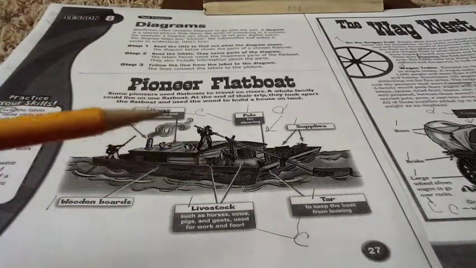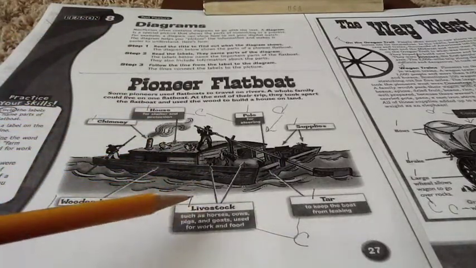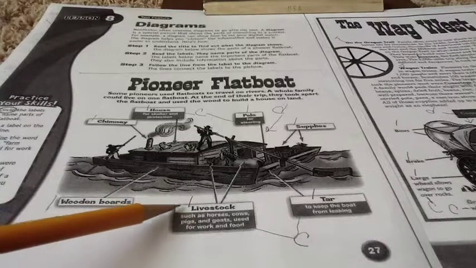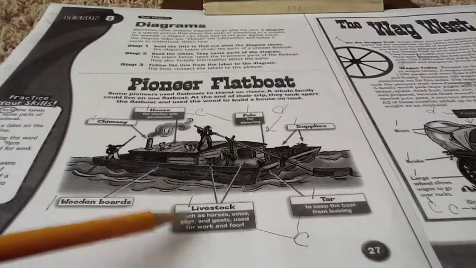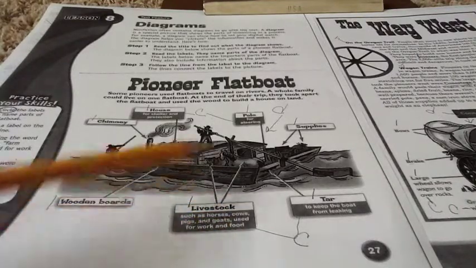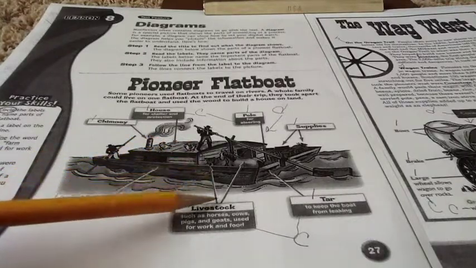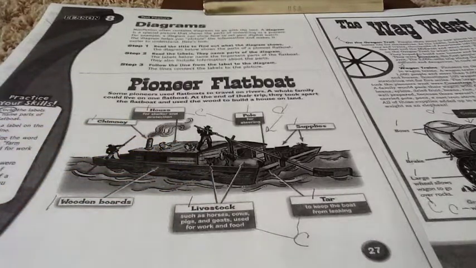I can go into more information explaining about the captions tell what the picture is showing and what the labels are pointing to, giving more information about that.